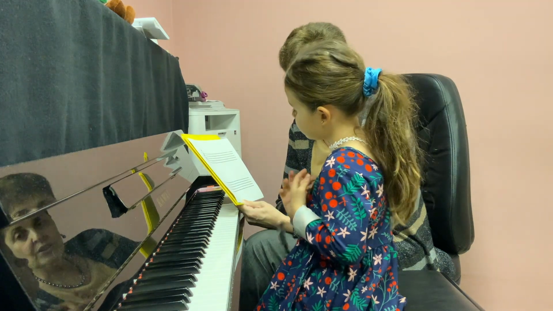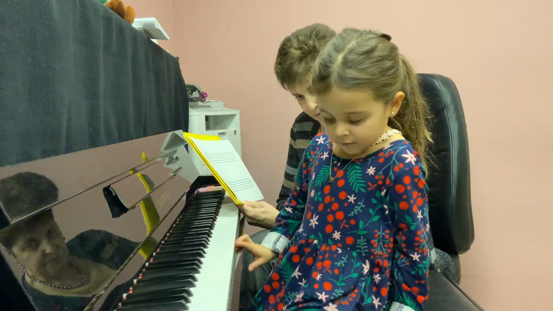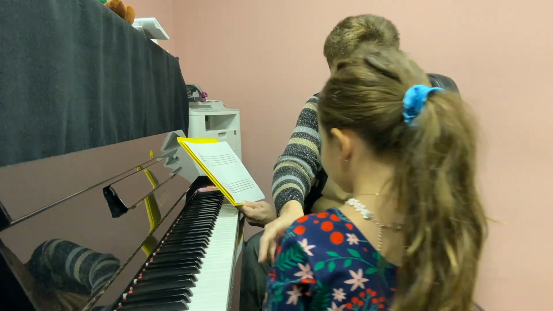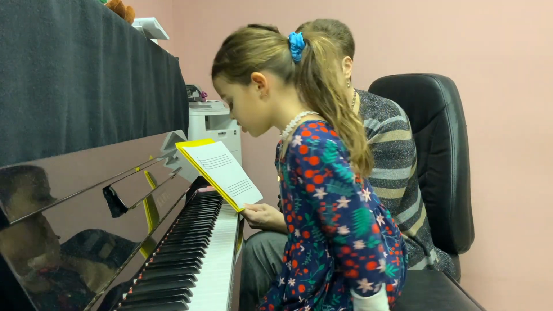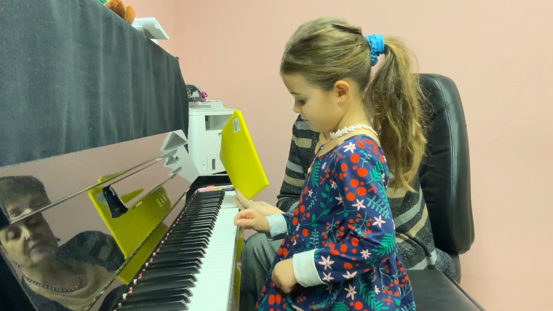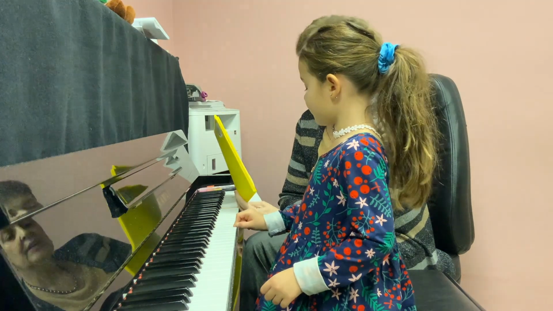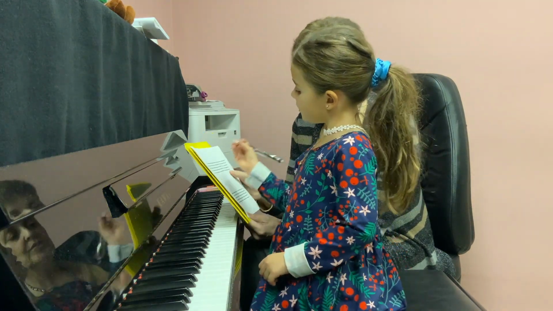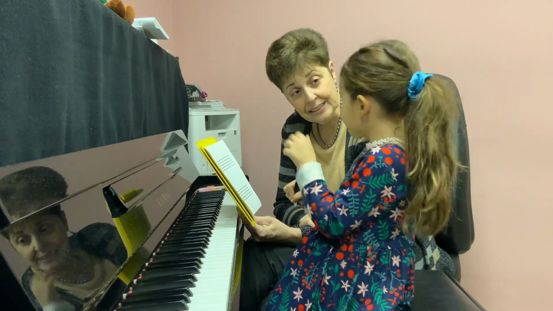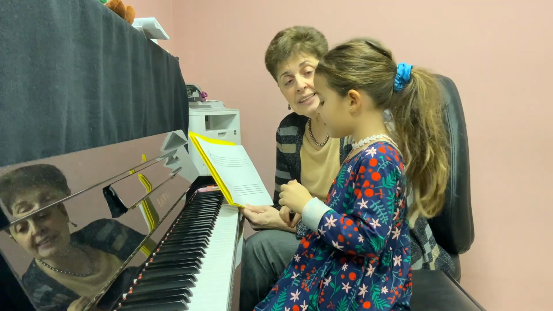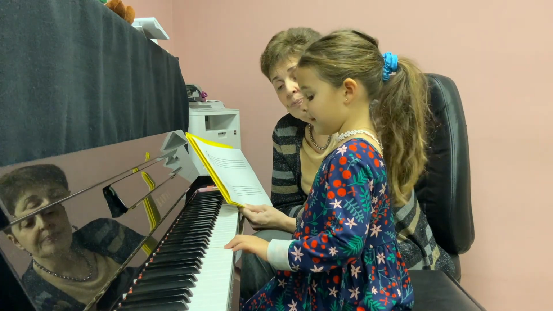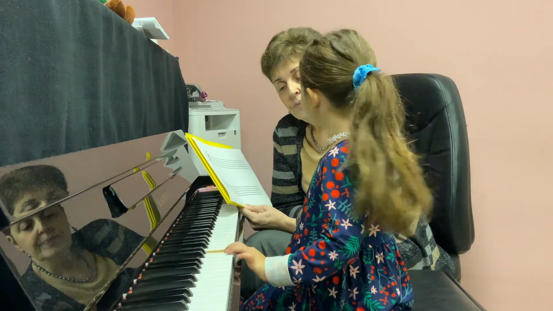Treble clef, note G. Look here. Treble clef, note G. Okay, I know where that note is. Where? Excellent. Bass clef, note E. Bass clef. That one. Is it E? E. Bass clef. E. Good.